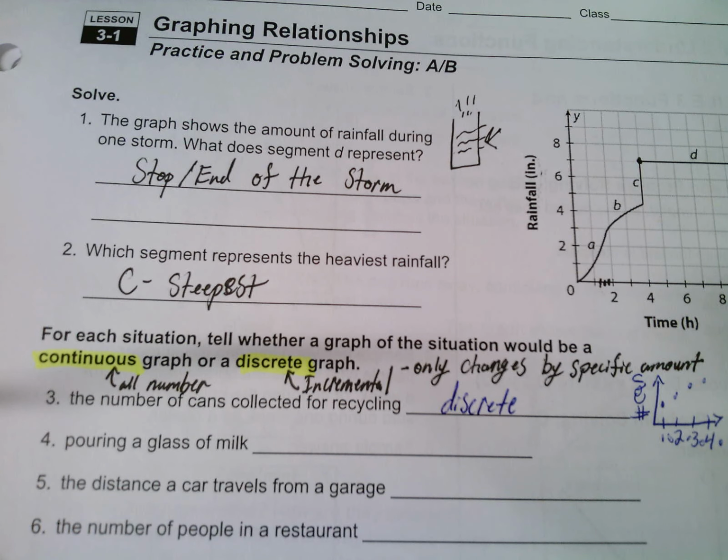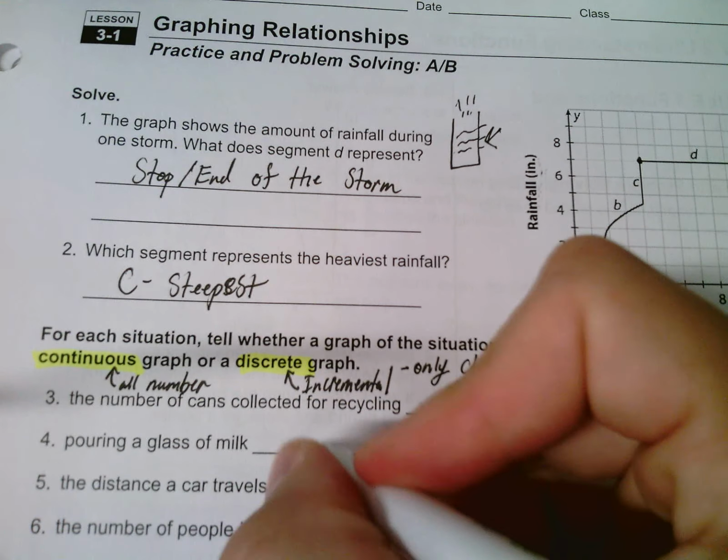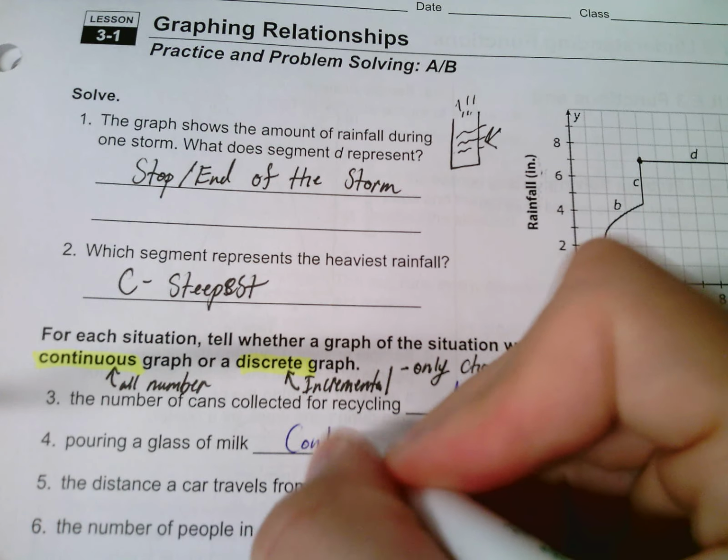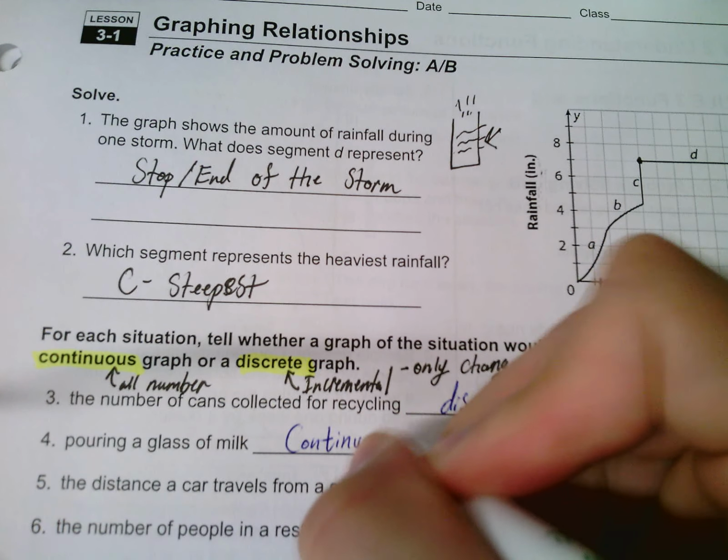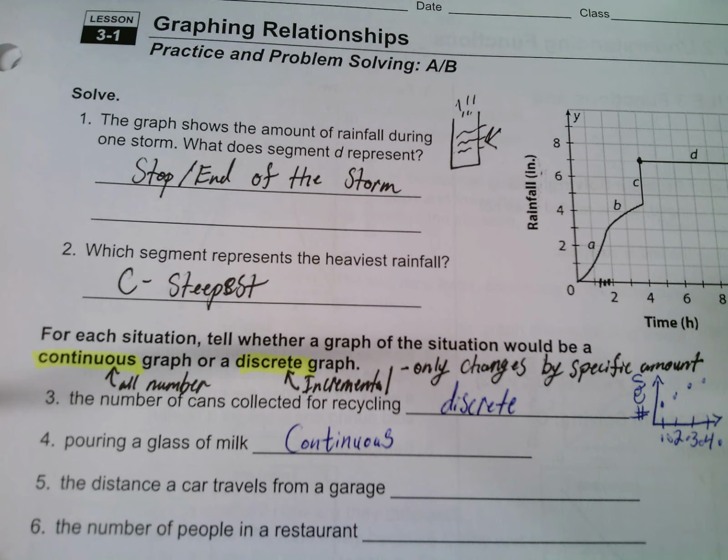But if you're pouring a glass of milk, is it a continuous flow of milk out of the gallon? Or do you pour, pour, pour, pour? It's continuous. So we would call this a continuous function. Unless you don't know how to pour milk.